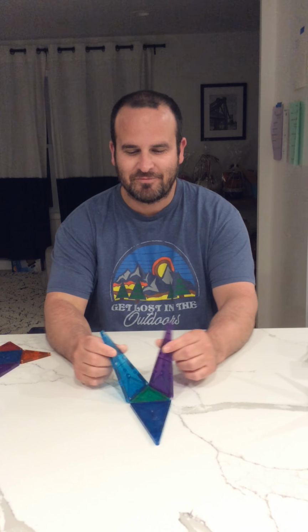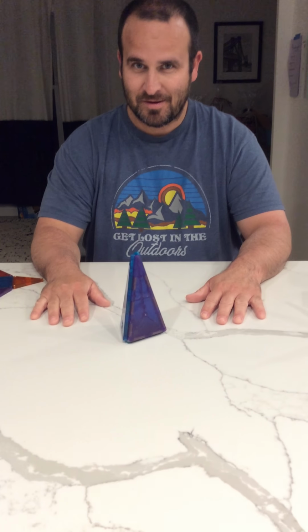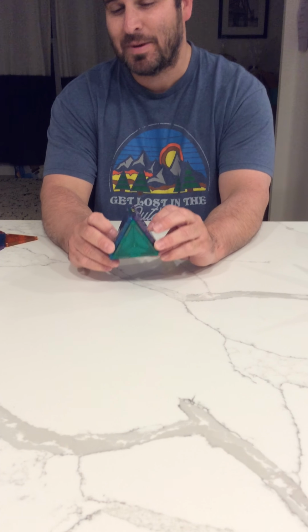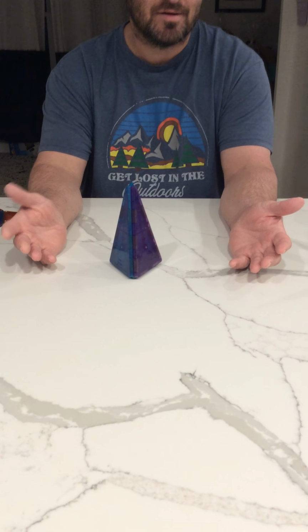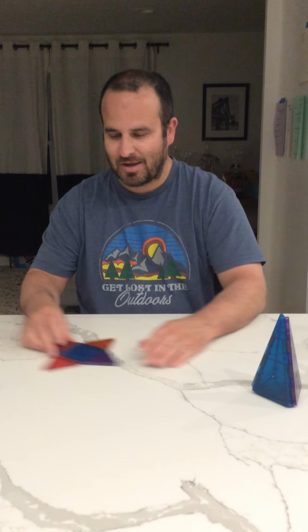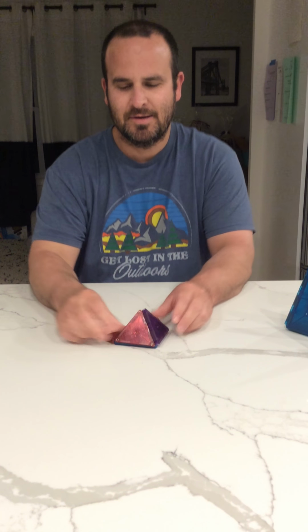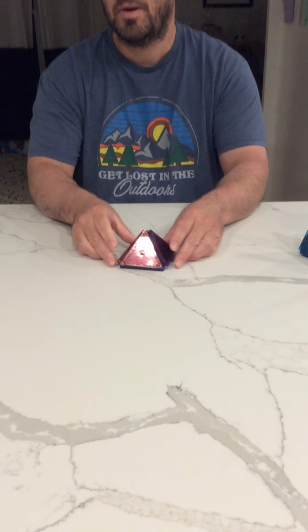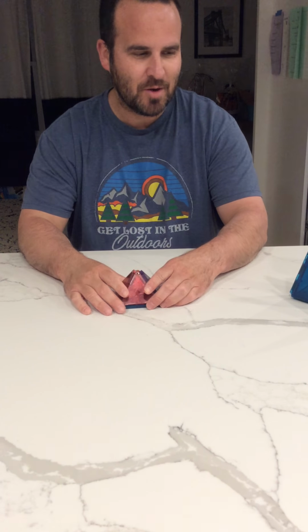So if I fold this up, using my kids' magnet tiles, I now have a pyramid. If I want to be more specific, it's a triangular pyramid, and I know it's a triangular pyramid because I look at its base, and its base is a triangle. When we name a pyramid, we name it for its base. Now this right here is another net. Let's fold it all up, and this is going to become another pyramid, but this is going to be a square pyramid because the base of it is a square. So that's a square pyramid.